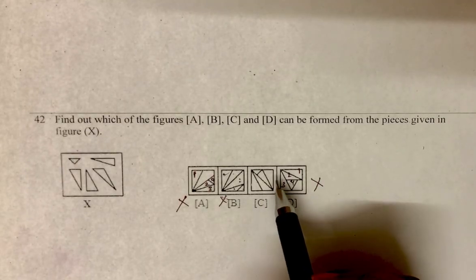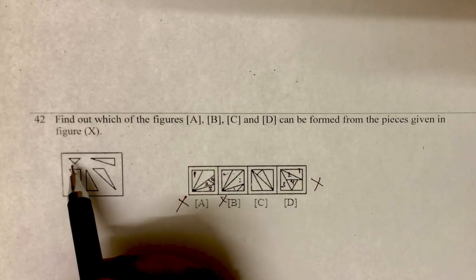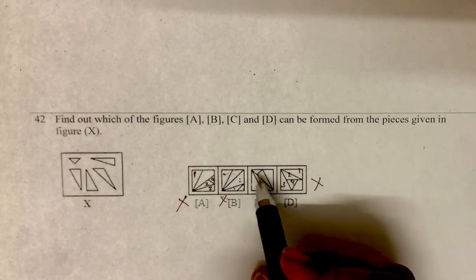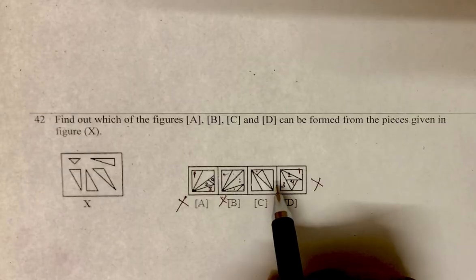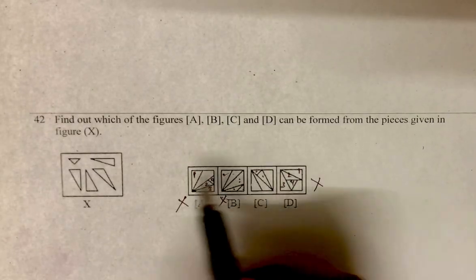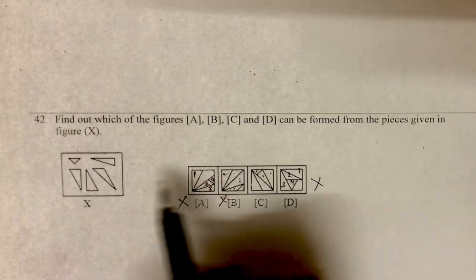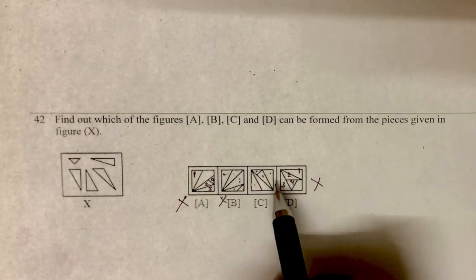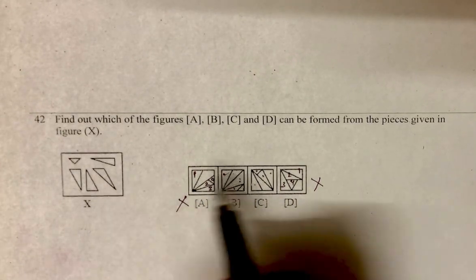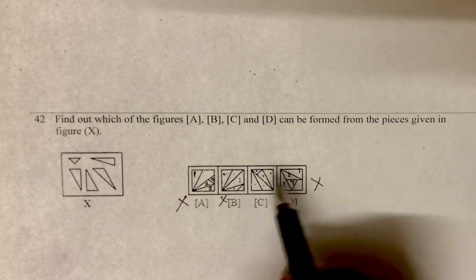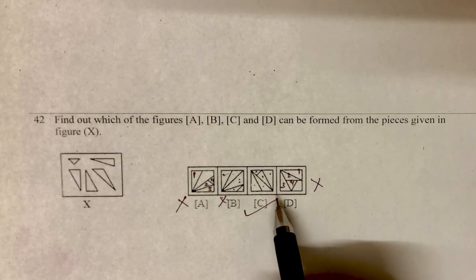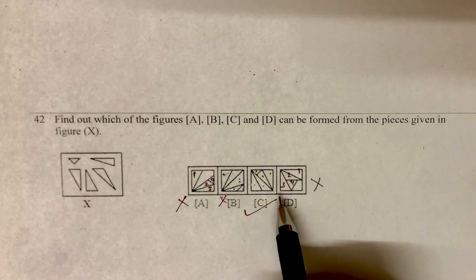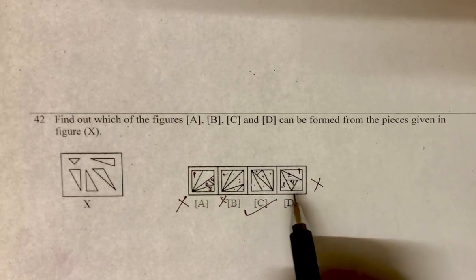So we are going to match this. See, this small triangle is present here. This is number 1. This triangle 1 is here, 2 is here, 3 is here, 4 is here. And this triangle is here, number 5. So our answer is option C. So this solves question number 42.